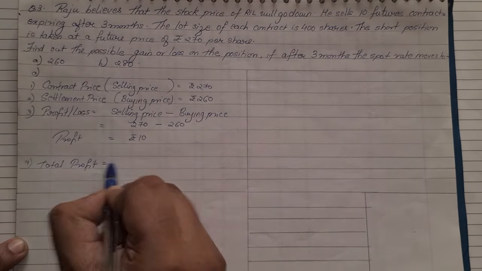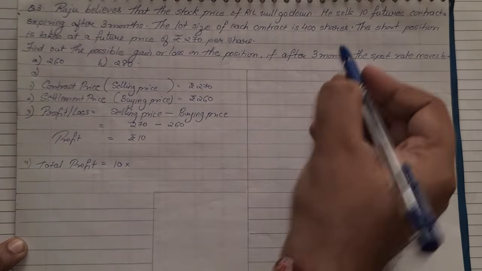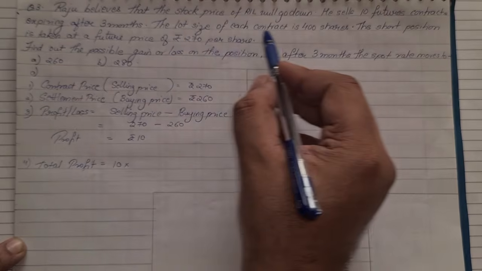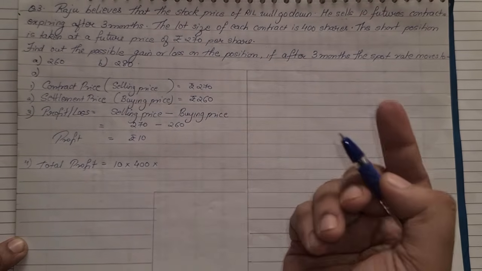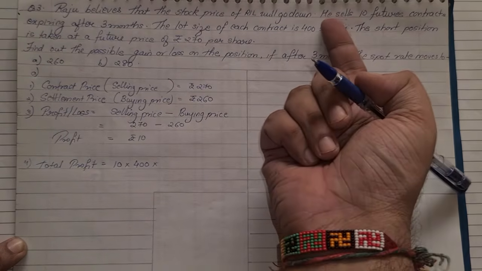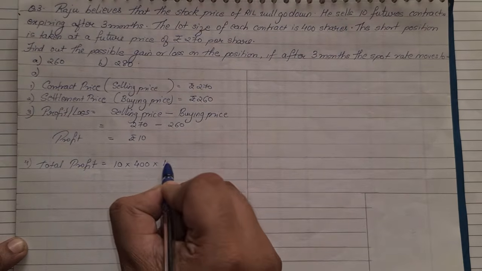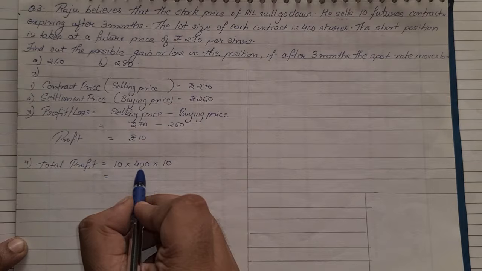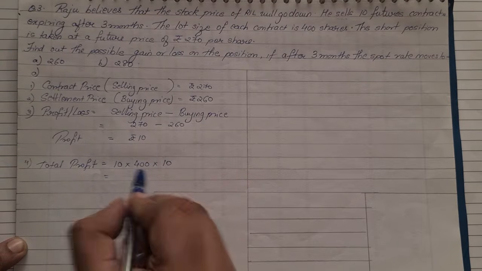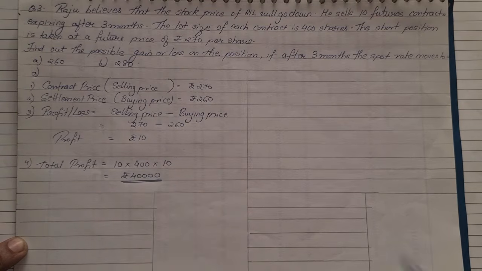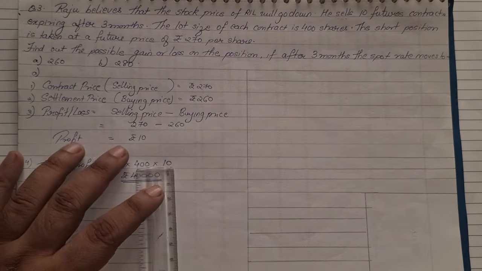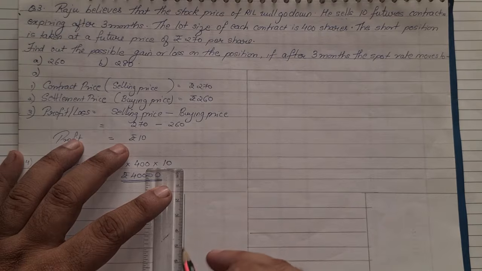So total profit is profit per share into the number of shares per contract. Okay, so here is given the lot size of each contract is 400 shares into the number of contracts that you have taken. So here is given here he sells 10 future contracts. So into 10. So 10 into 400 was 4,000, and 4,000 into 10 is rupees 40,000. So our total profit is rupees 40,000. Again, same sum, same way you need to solve, very simple. Okay, chalo, we'll put that in our diagram.